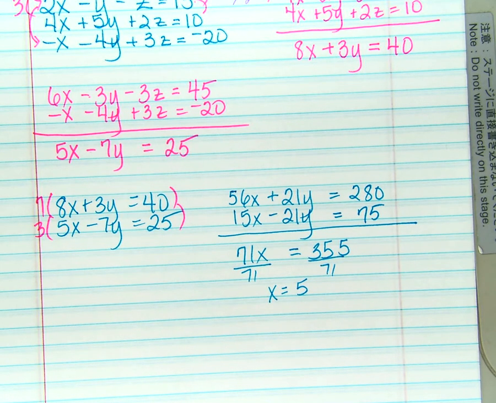Now what? We want to substitute it in, right? We have x. Where do you want to put it in? Probably one of my 2 by 2 equations. That's a very great idea. Which one? So 8x plus 3y is what you want to do.